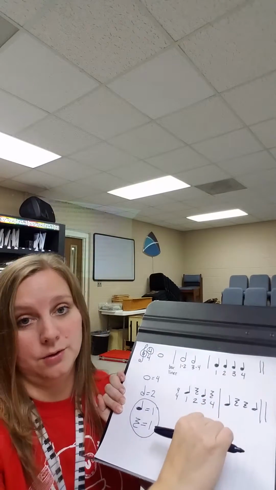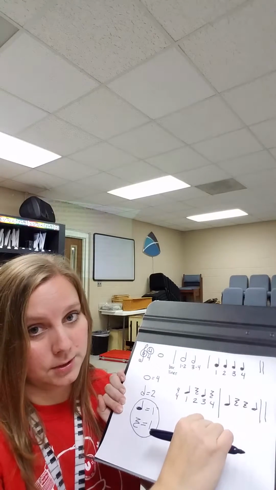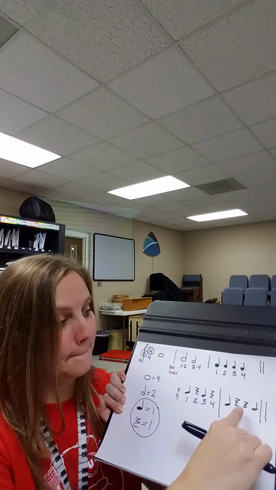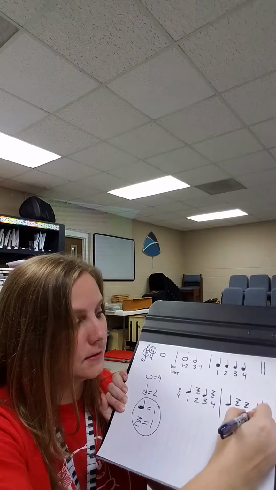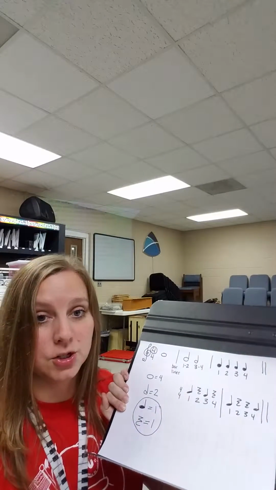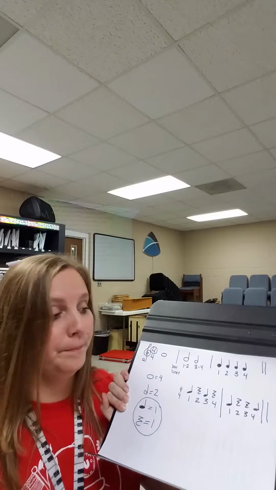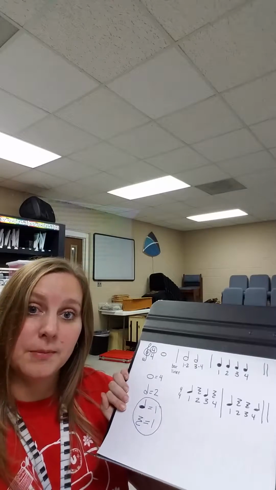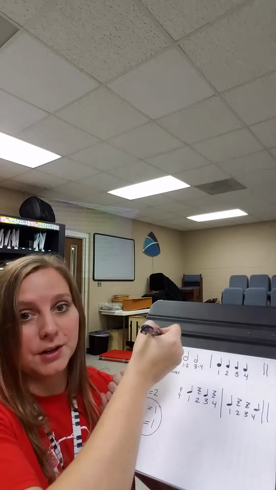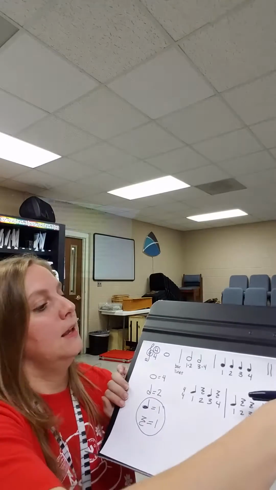see if you can count to 4 and clap on the numbers that do have notes and wait on the numbers that don't. Okay, it should sound like this. 1, 2, 3, 4. I count to 4 throughout the whole song. Sometimes we even number the measures, so measure 1, 2, 3, 4. Measure 2, 2, 3, 4. You'll have those measure numbers all across your music.